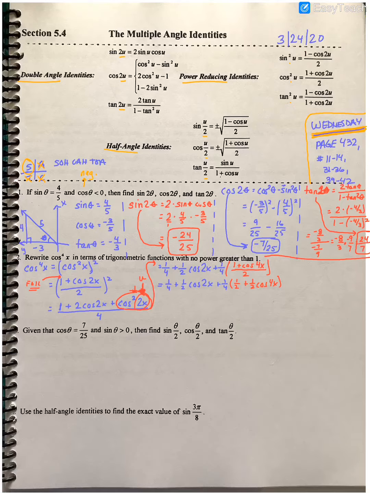You notice we have parentheses with the 1/4 in front, so I am going to work to distribute here. I'm going to distribute that 1/4 to both terms. So first of all, I still have 1/4 plus 1/2 cosine 2x plus, now if I distribute 1/4, 1/4 times 1/2 is 1/8, plus 1/4 times 1/2 cosine 4x is 1/8 cosine 4x.